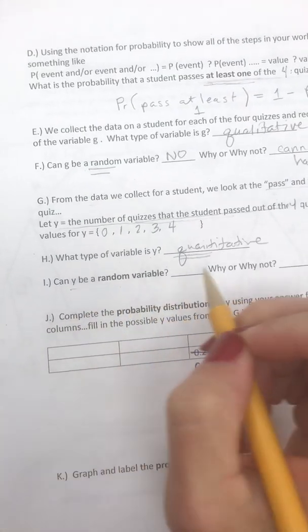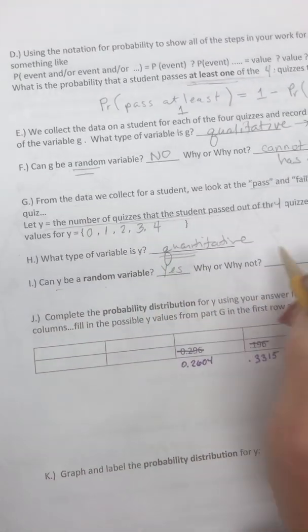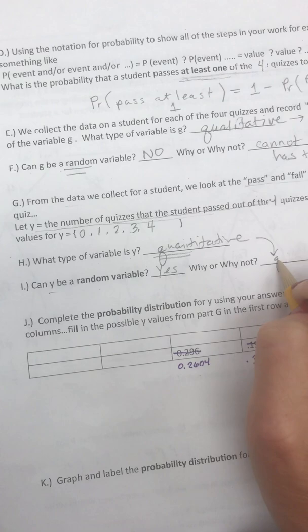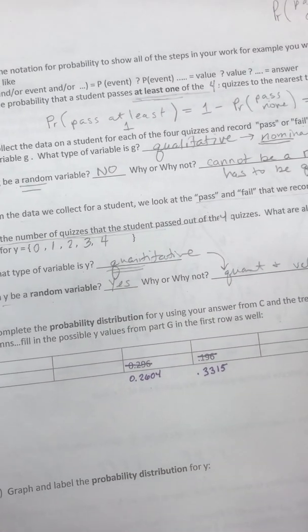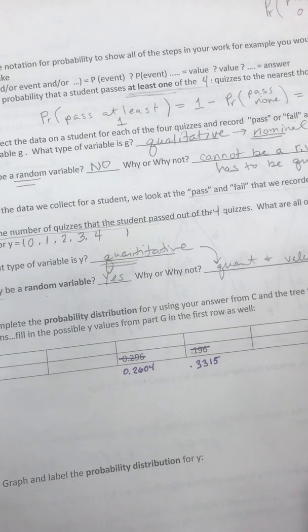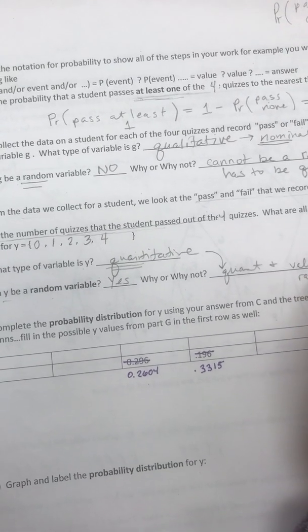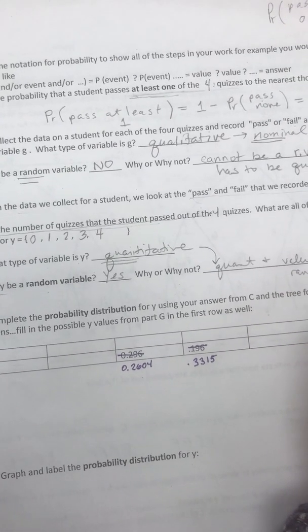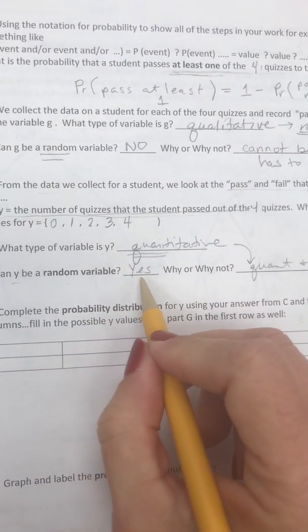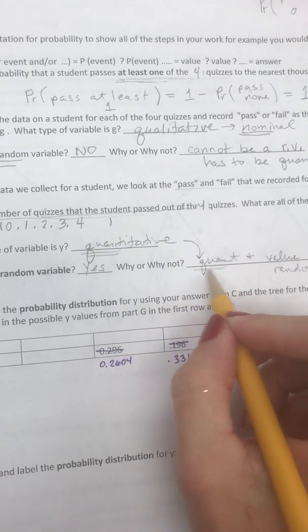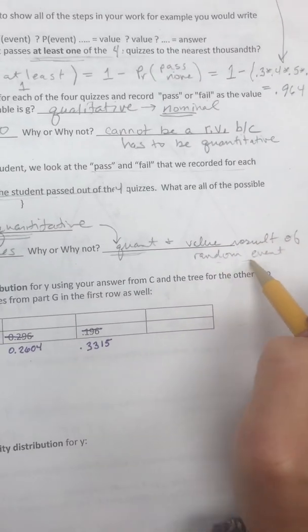Can it be a random variable? Yes. It's quantitative, and the value is the result of a random event. All right, so a random variable has to assume a numerical value that happens by chance.